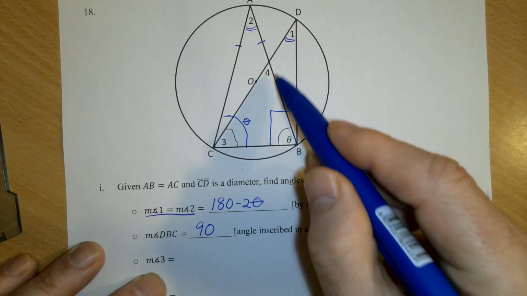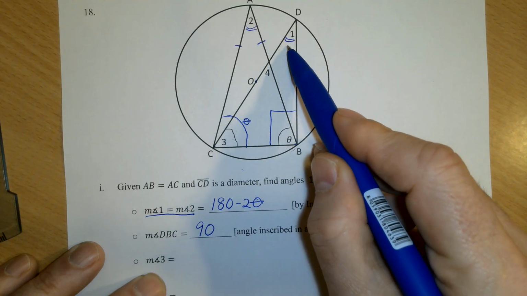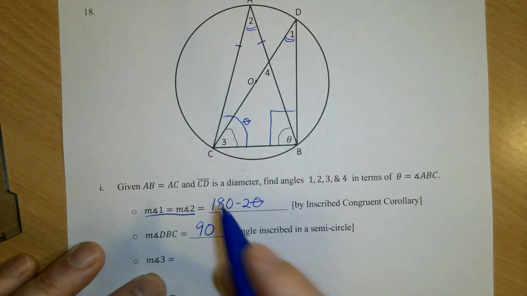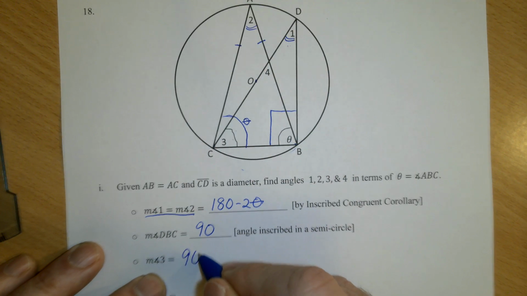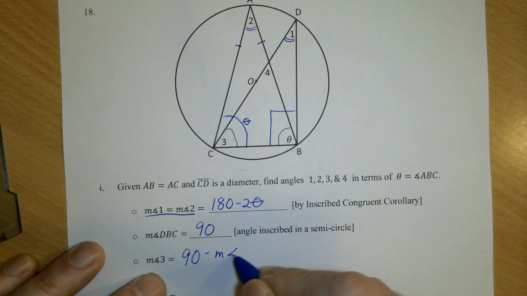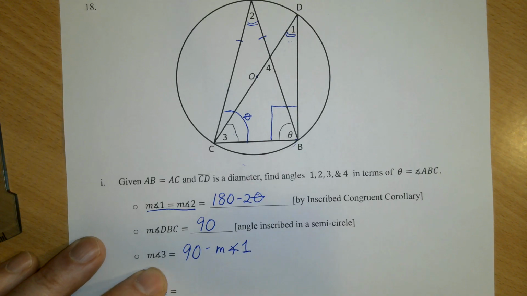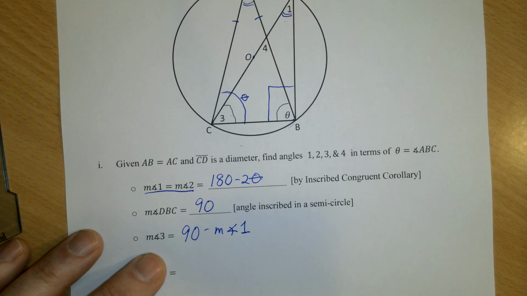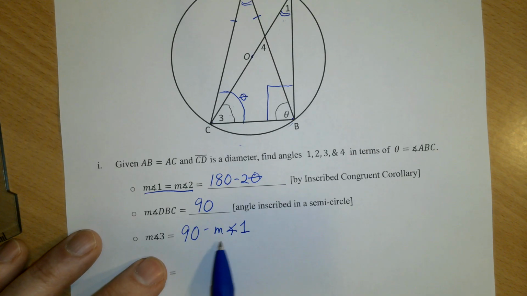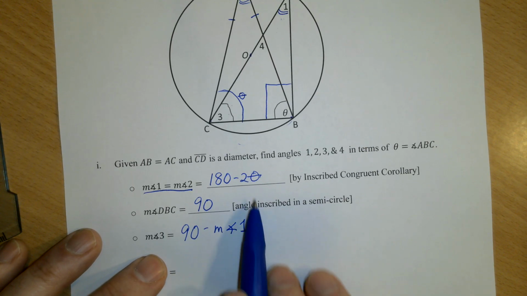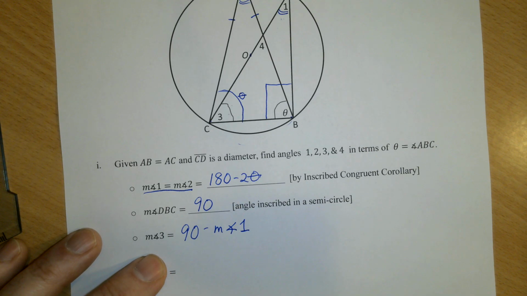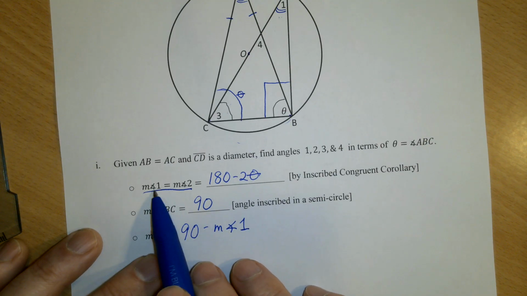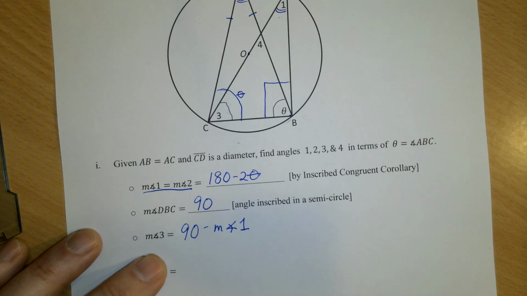So we could say that it's just 90 minus the measure of angle 1. But we're not done yet because I don't want it in terms of the measure of angle 1. I want it in terms of theta. But we know the measure of angle 1 is 180 minus 2 theta.